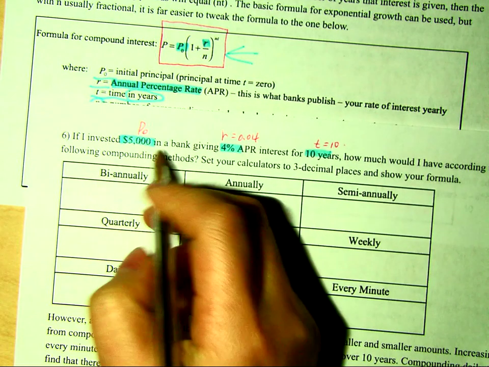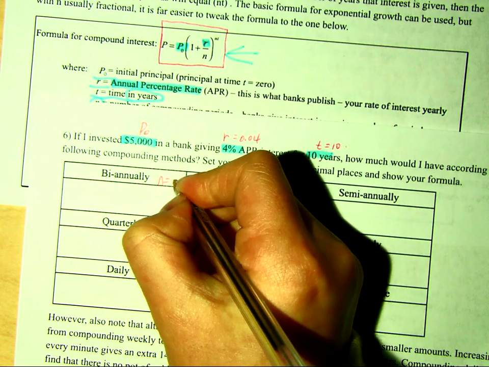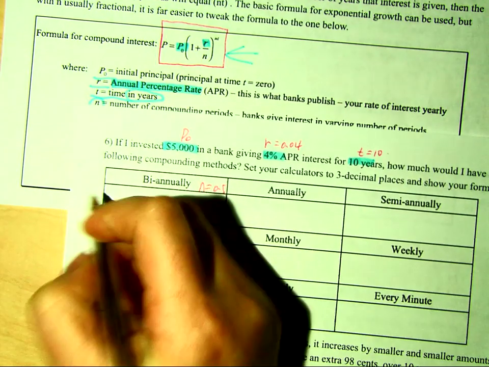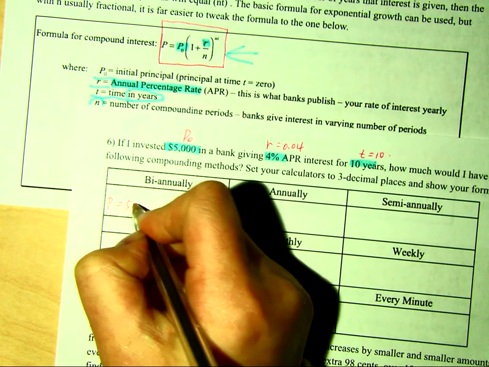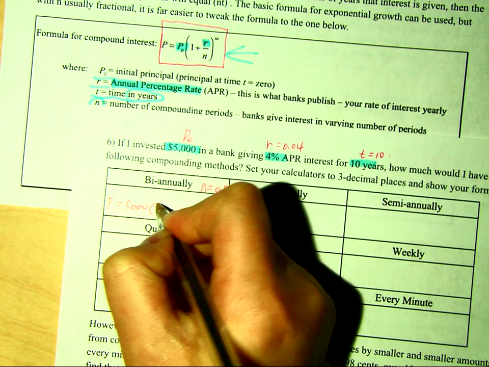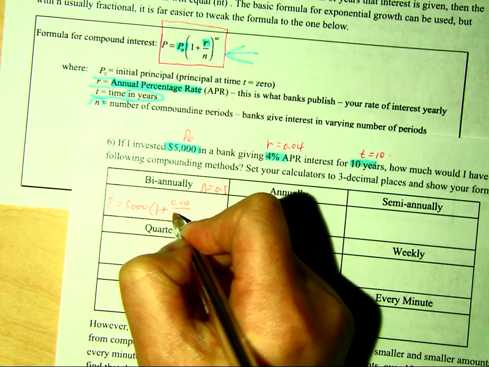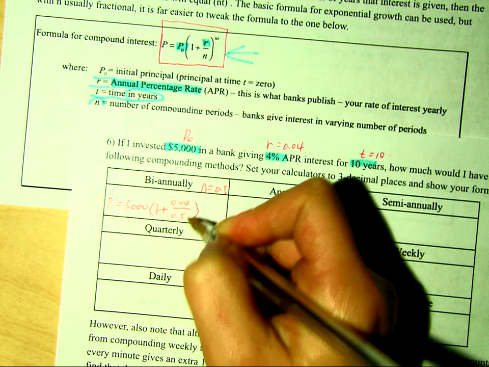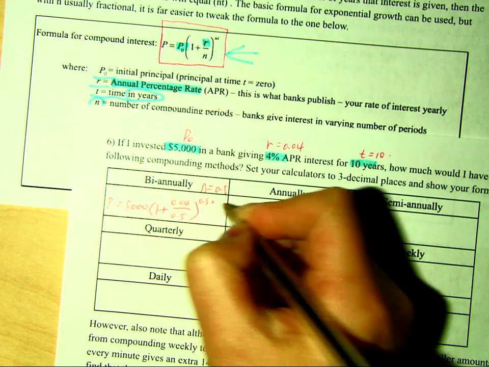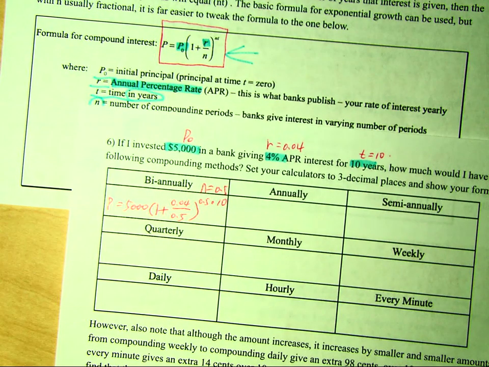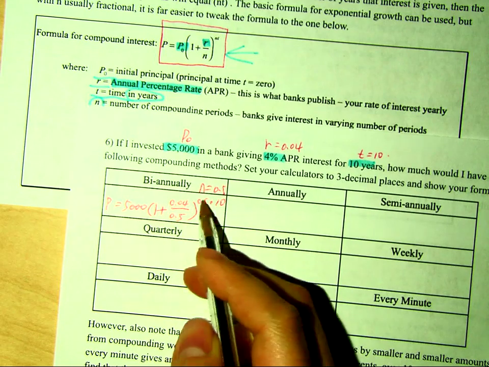If we compound this biannually, that means N is equal to 0.5. So when you plug this into your equation, it will be the initial 5,000 times (1 plus 0.04 over 0.5) to the power of 0.5 times T, which is 10. And then use the calculator to get the answer. Make sure you show this equation on the test.